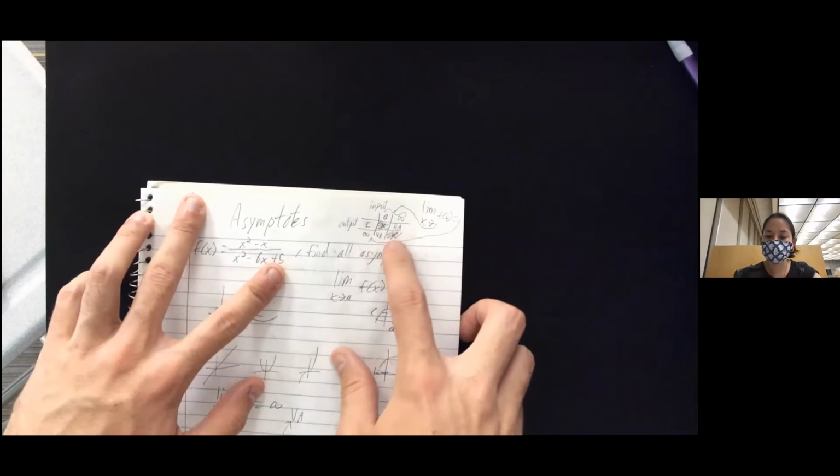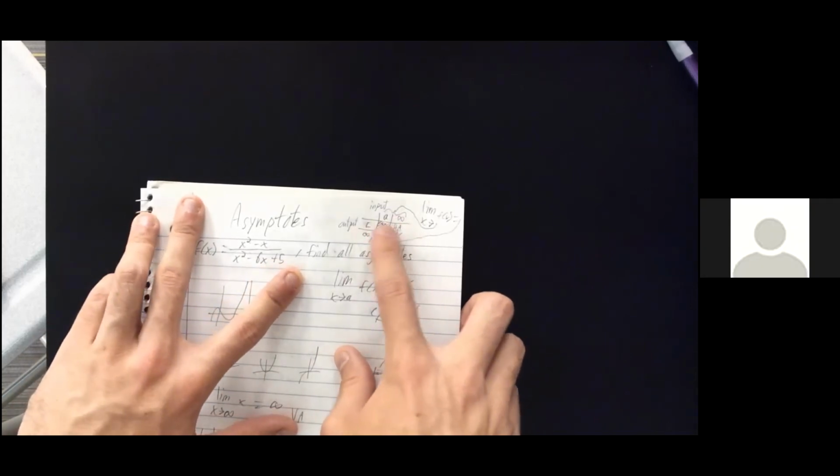Right. Okay. Yeah. I remember now. You plug it in, get a number out, that doesn't mean an asymptote. What it means is there's a removable discontinuity there. Yeah. So, cool. Now we've got to find the horizontal asymptotes.